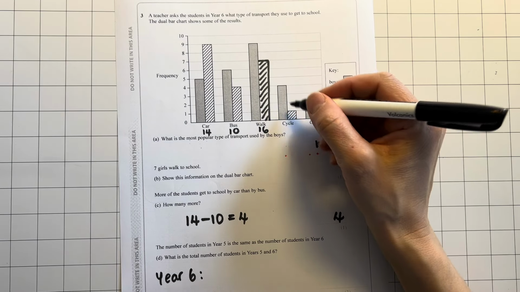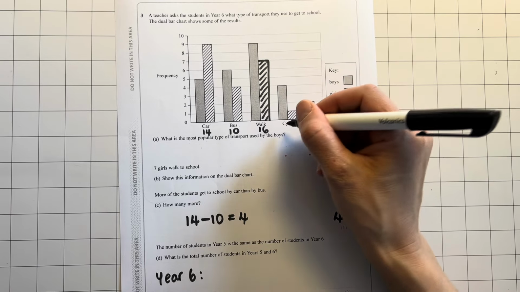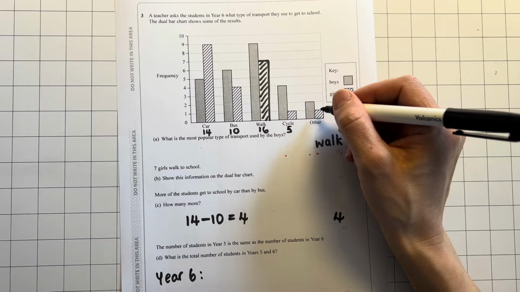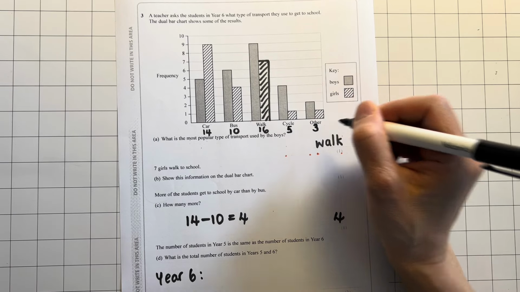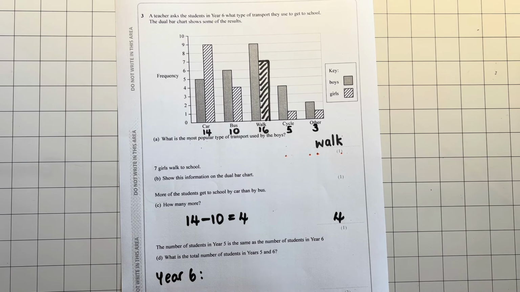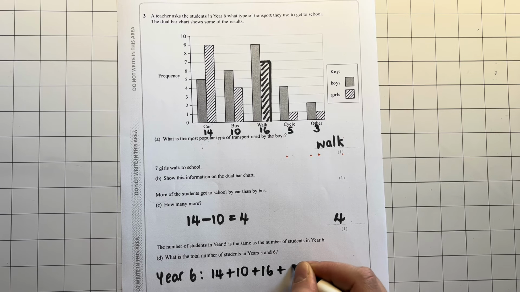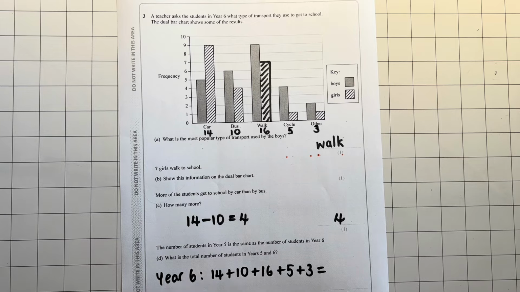Cycle has 4 and 1, so we have 5 in total. And other has 2 and 1, so we've got another 3. If we add all of those up, 14, add 10, add 16, add 5, add 3, we will get a total of 48.